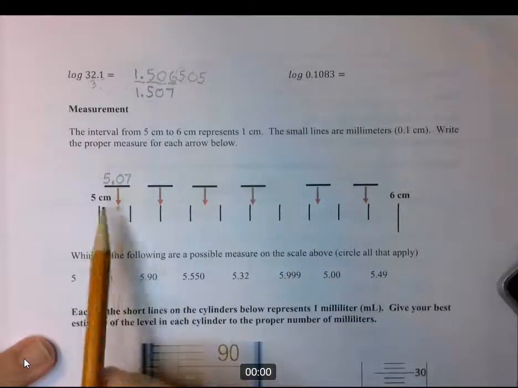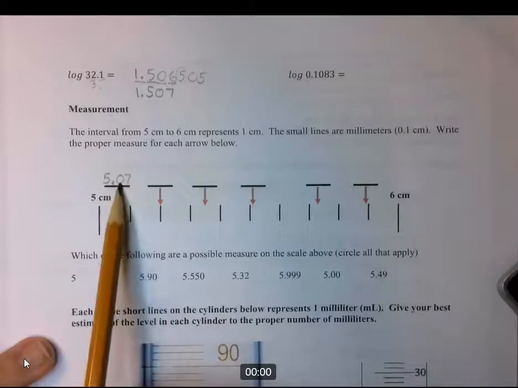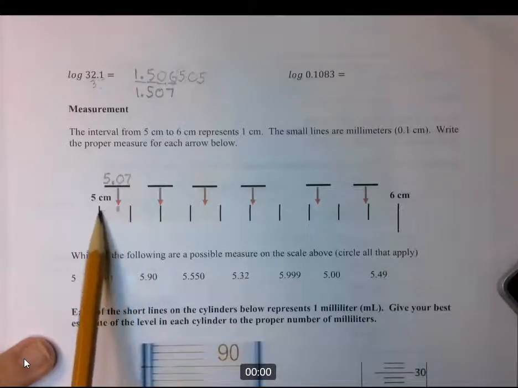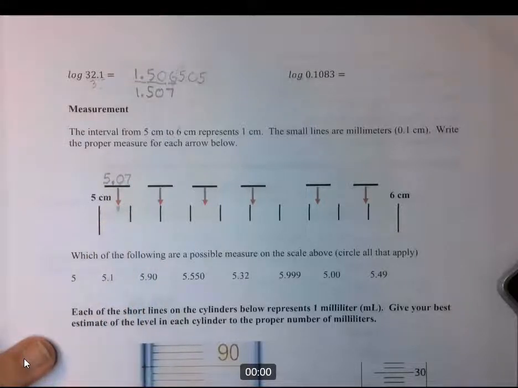The key here is that we're going to 2 places after the decimal. One that we're certain of, how many millimeters. We can see that it's in the 0 millimeter range. We know that. And then this one's a guess. How far into the 0 millimeter range is that? All right, let's do a different one.